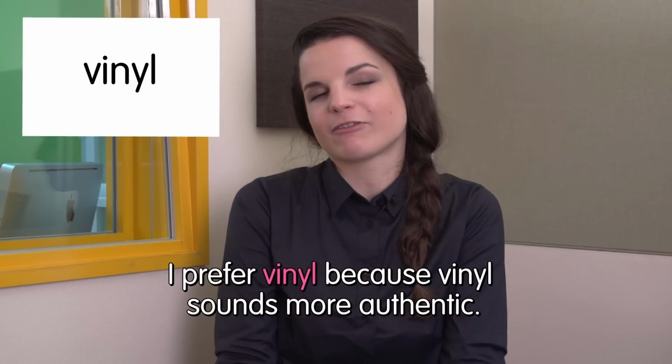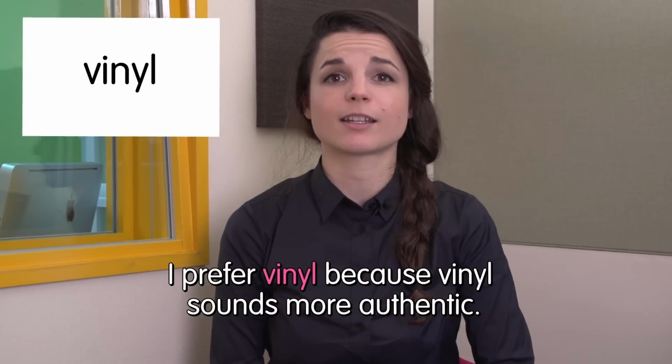Vinyl, as in the material or the record? Before CDs, before tapes, there were vinyl. Vinyl records were about this big, or there were smaller sizes, maybe about this big, that people would use to play music. And some hipsters prefer to listen to vinyl on a record player. In a sentence, I prefer vinyl because vinyl sounds more authentic.